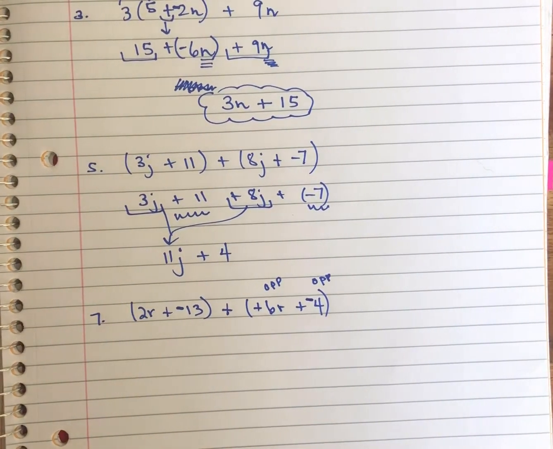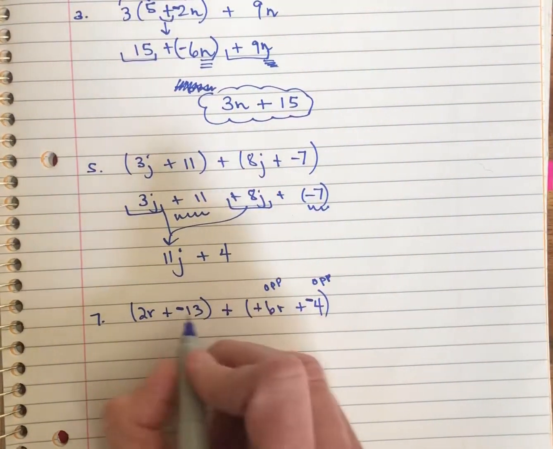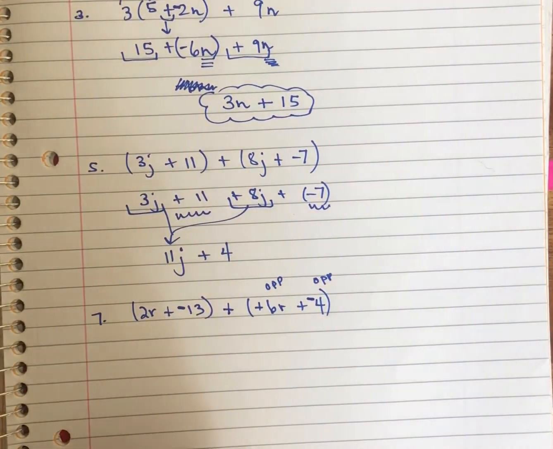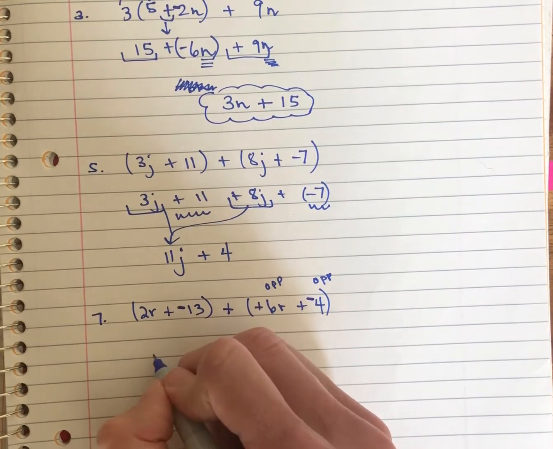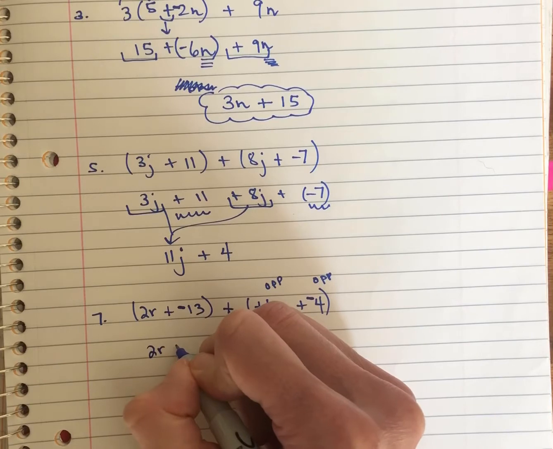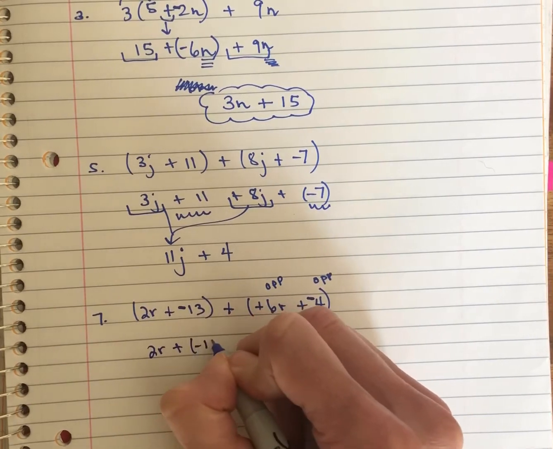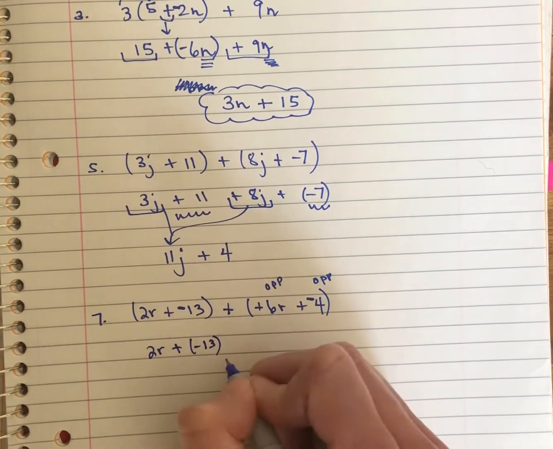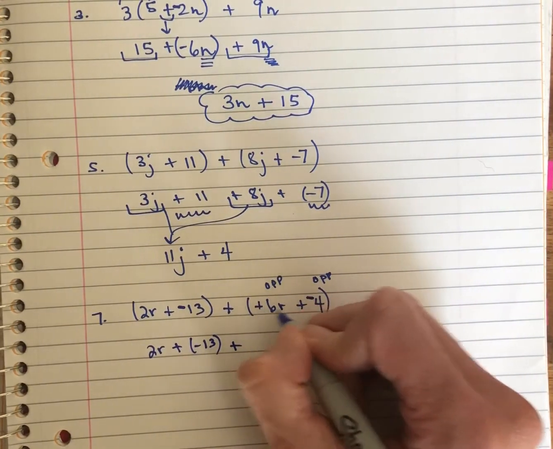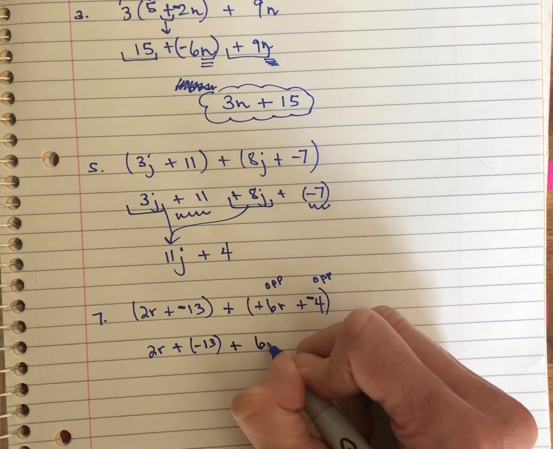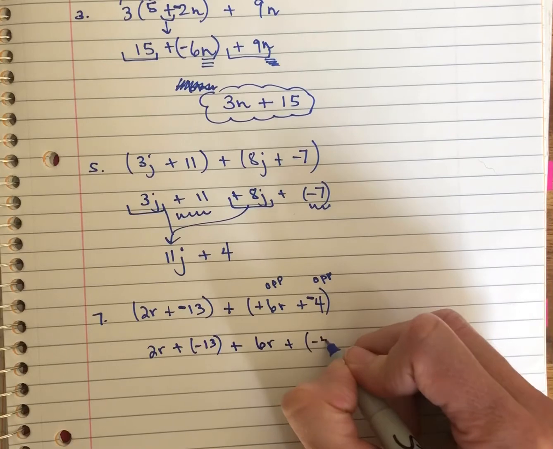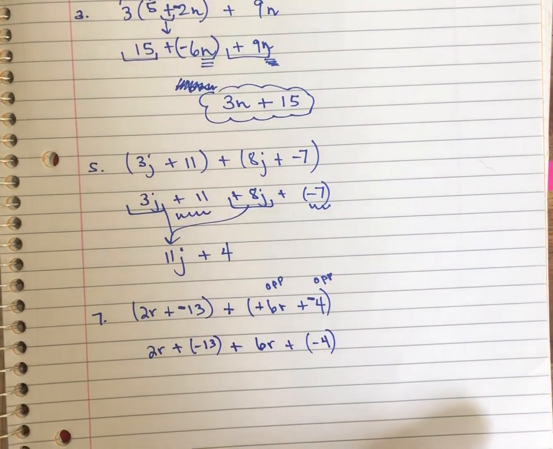You may want to rewrite this so that we don't have so many signs in here. And now that it's all addition, I'm going to rewrite it without any parentheses as 2r, drop down my addition symbol, negative 13, I'm going to put in parentheses just to separate these. Drop down my addition symbol. This is just saying positive 6r. We don't need to write that positive sign in front. So 6r plus, and then negative 4, okay?